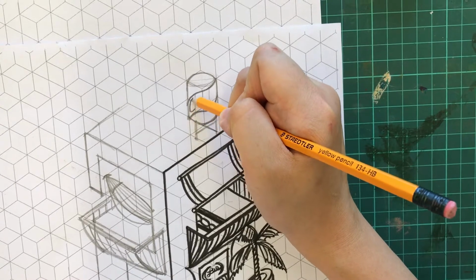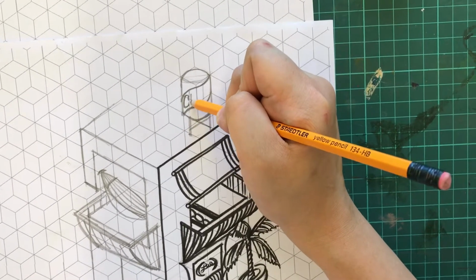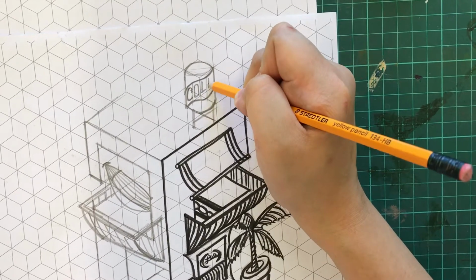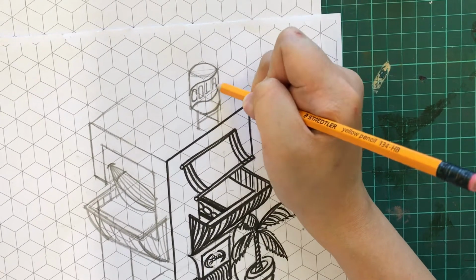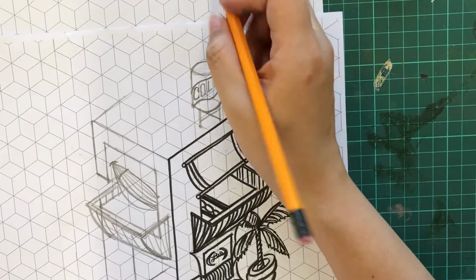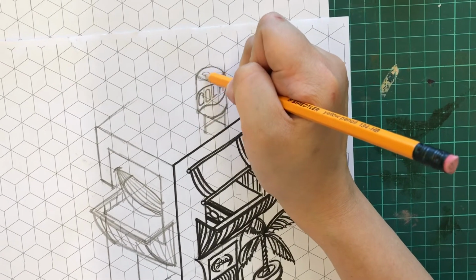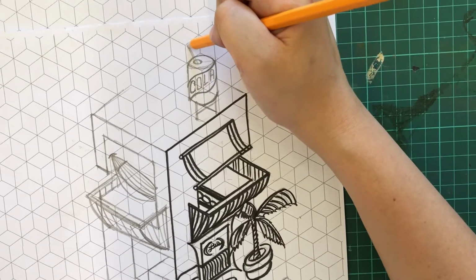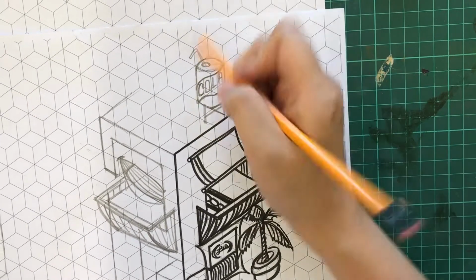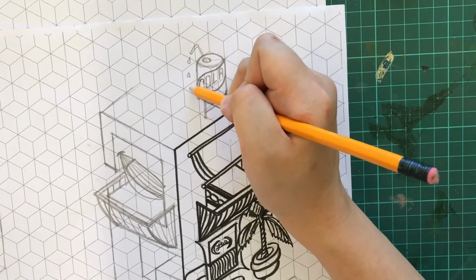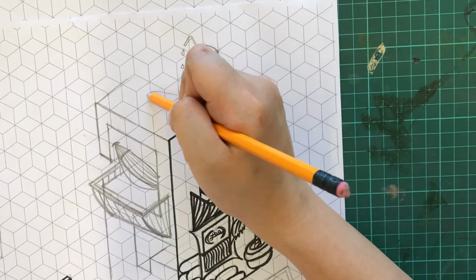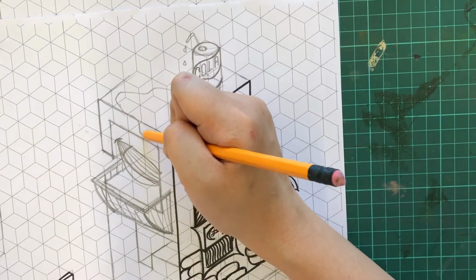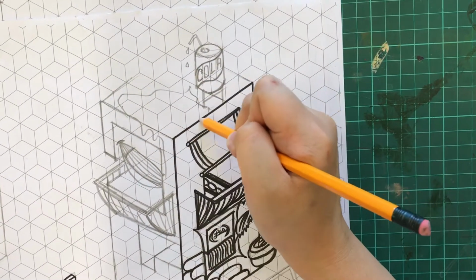Yay, use the whole box. It's like a can of Coca-Cola on top. And now it's leaking. Dun, dun. And then it's got the water dropping down into the building.